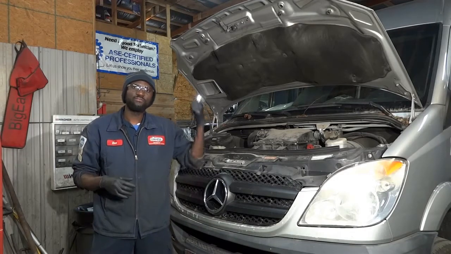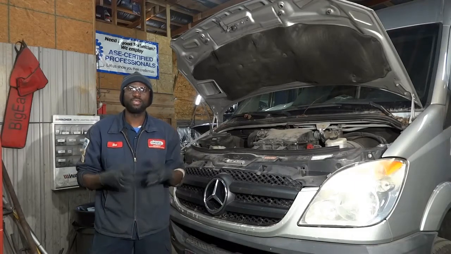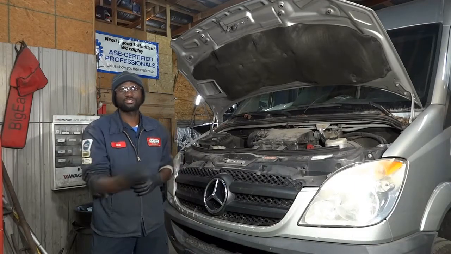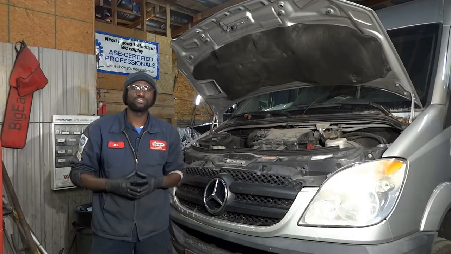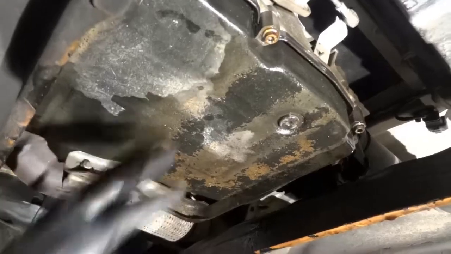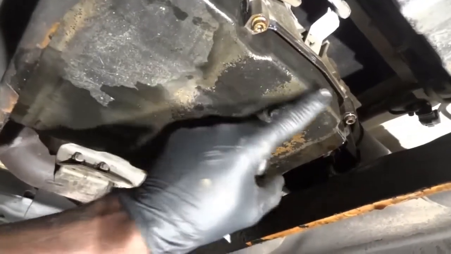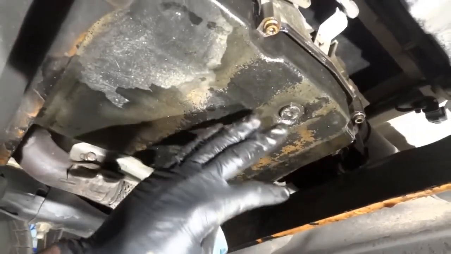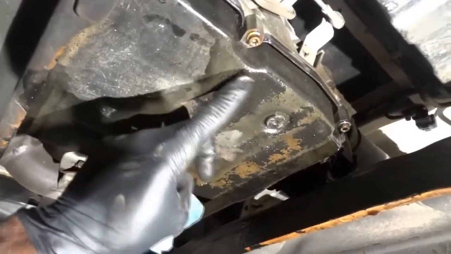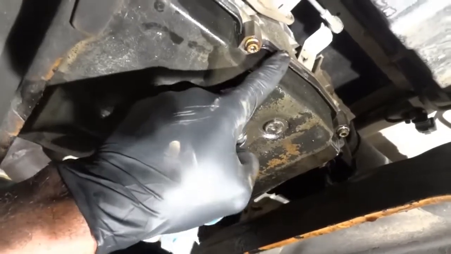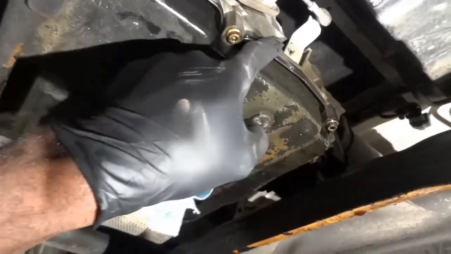So I'm going to lift the van so we can get under the van and drain the transmission fluid. So let's go under the van and get this transmission fluid replaced. So we are here under the van, and as you can see, the transmission oil pan is wet. Okay, this is the main reason why we're doing this job, because the transmission oil pan gasket is leaking.